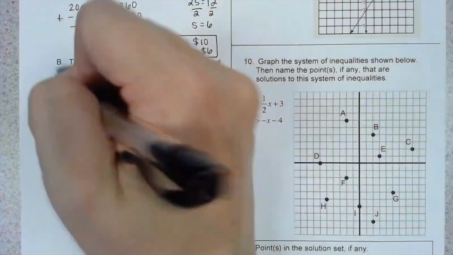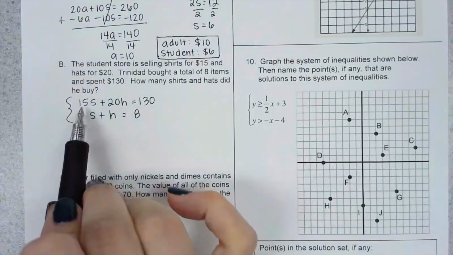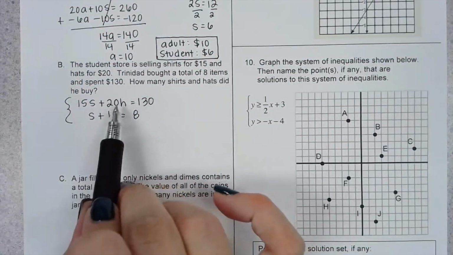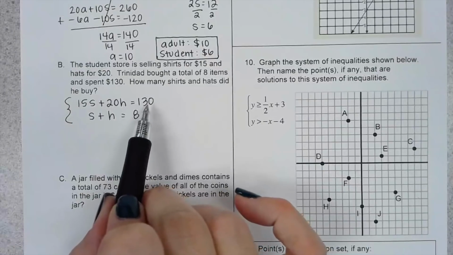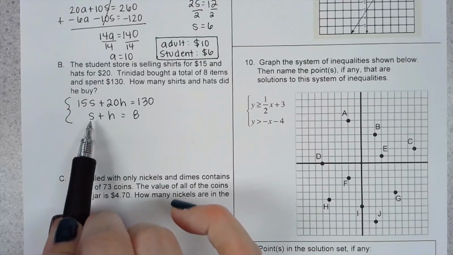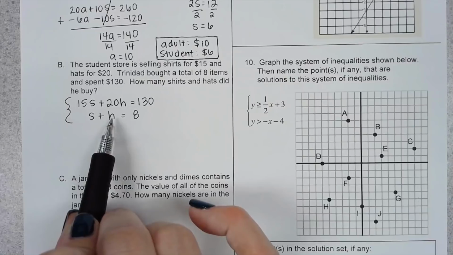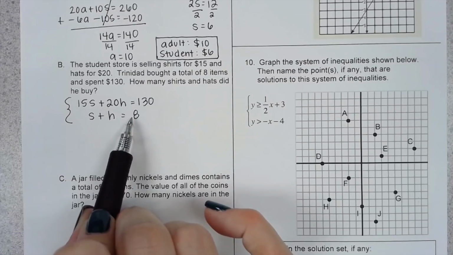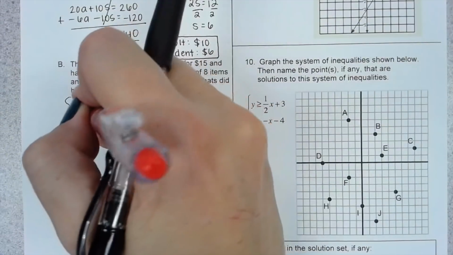So let's make a distinction on this one before we move on. This is how much money the shirts cost. This is how much money the hats cost. And this is how much money he spent altogether. This is how many shirts he bought. This is how many hats he bought. And altogether he bought 8. So it's good to see where those numbers come from.